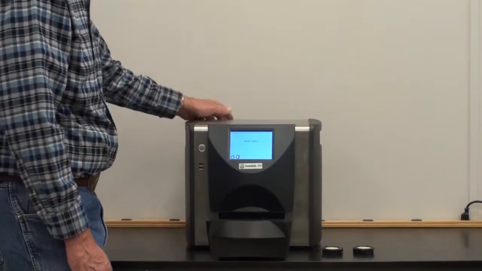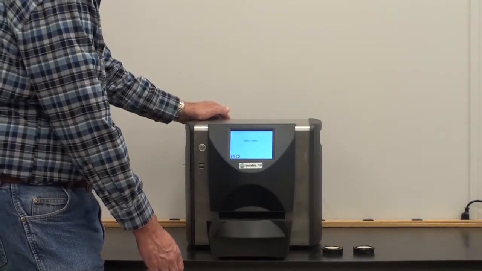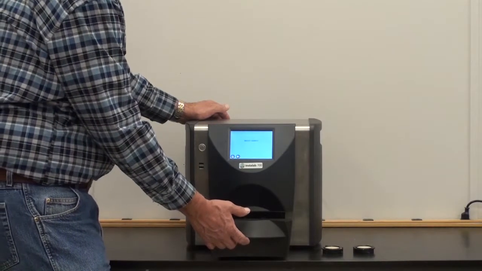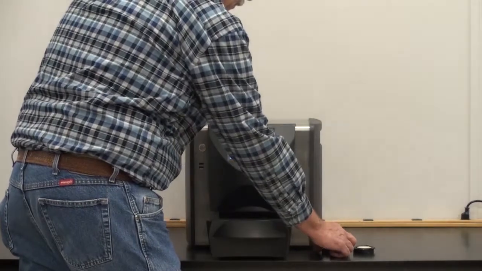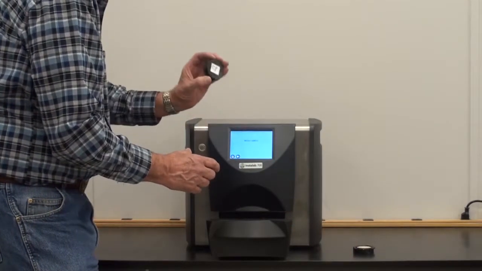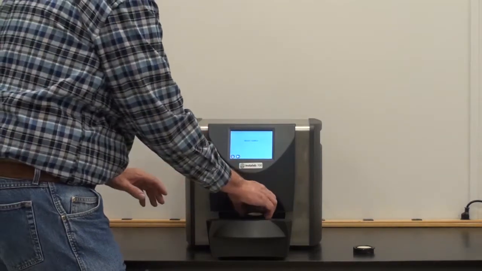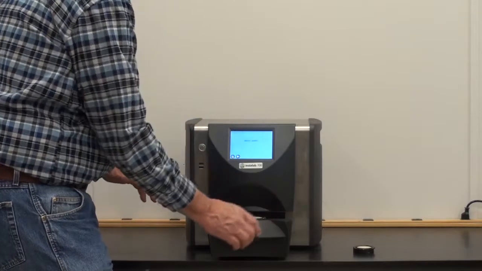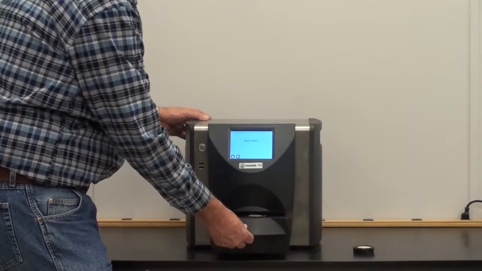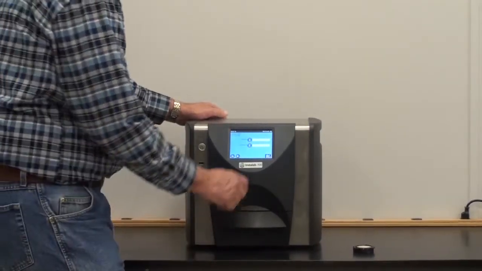I've now chosen my data collect product. I've entered the product name of corn. I've opened the drawer. It's done its self-check. It's ready for the first sample, the one we've prepared, this one happens to be sample C1. I will now insert it firmly into the sample tray and insert my drawer. It now prompts me for a sample ID.